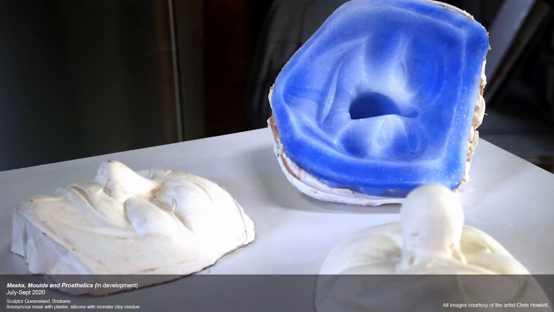And I like how this mask can move in and out of both of those spaces. And I've also added a clown nose onto it.